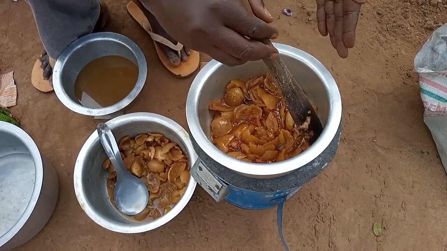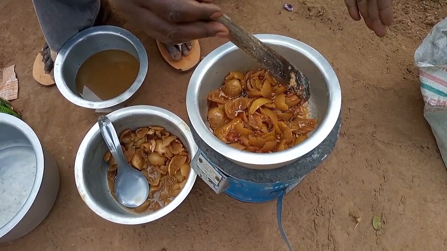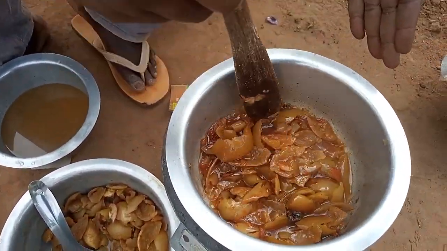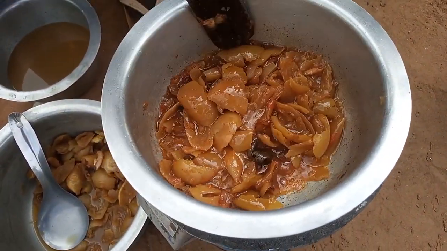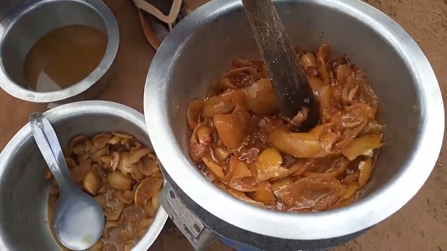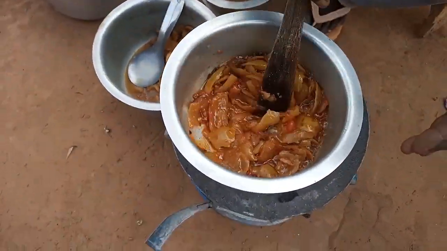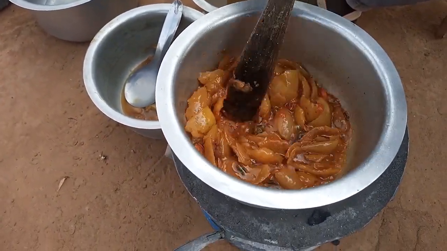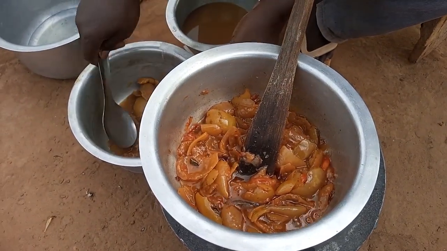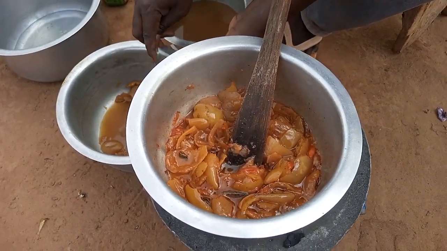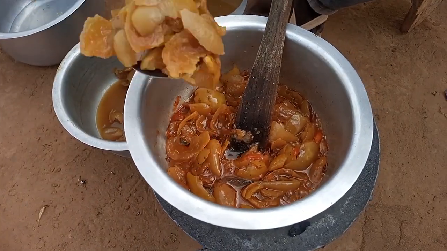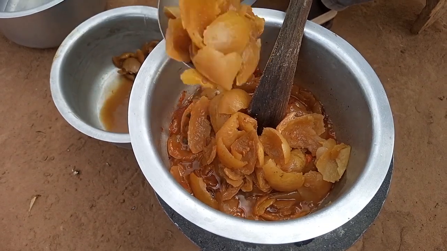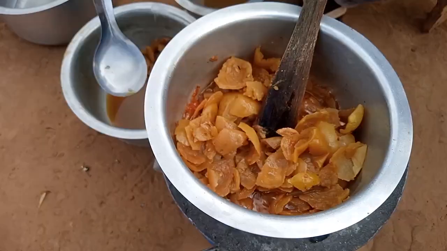So when you see me adding, I'm also trying to remove the particles, bones and so on and so forth, so that when you're eating, you're eating freely without worrying that maybe you're going to chew a bone, or probably the bone is going to get stuck in your throat. So I'm just doing everything so that we are able to eat freely. And you can see how everything is very nice, looking brown, and so on and so forth.